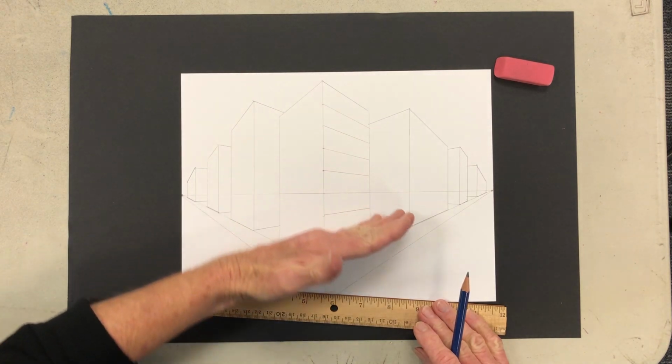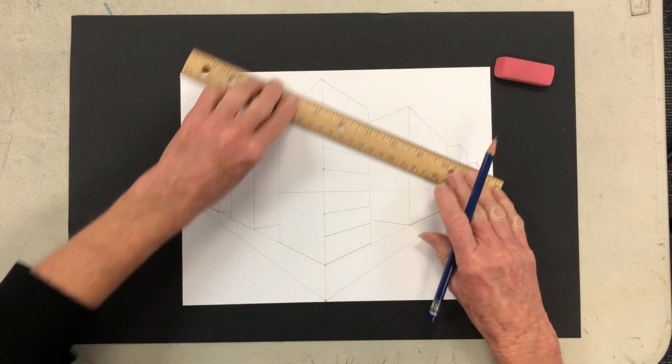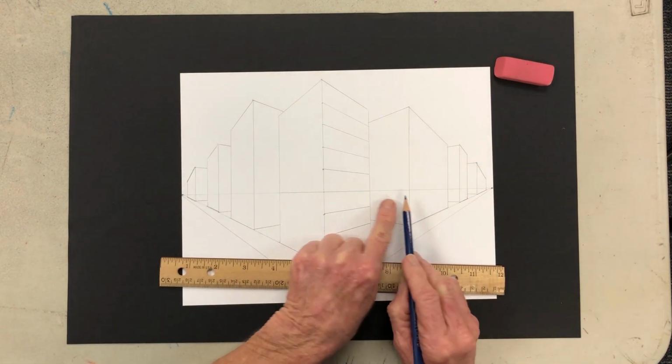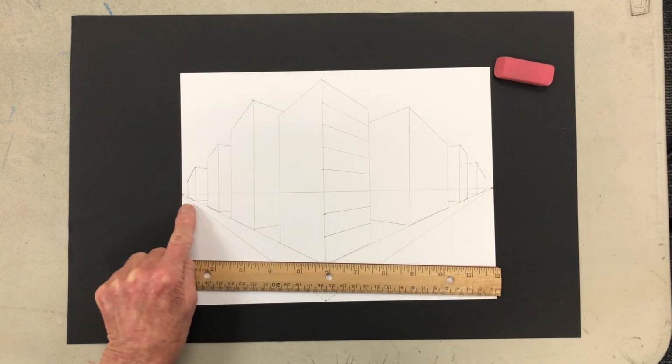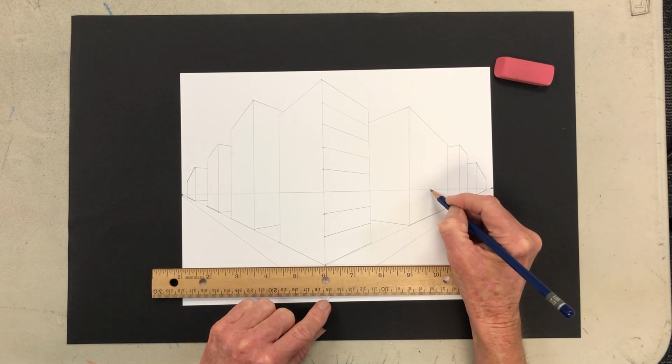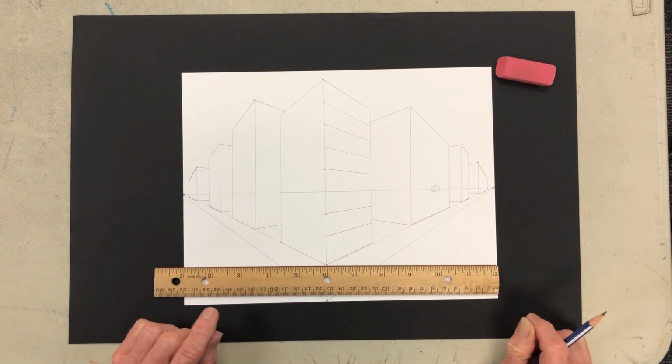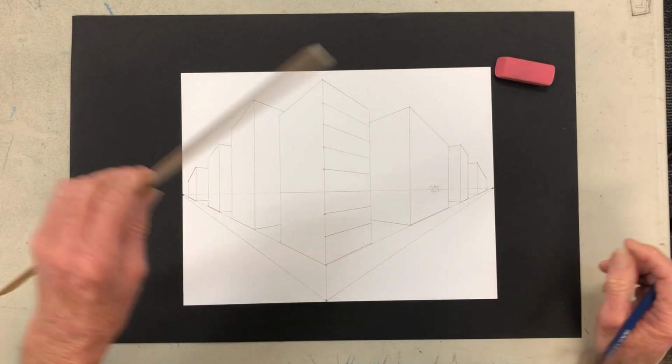All the ones below are going to angle like that. So these are angling up, these are angling down. Remember, this was our eye level. We talked about that being eye level. Here, I'll draw an eyeball there. We'll take that off later. That's my eye level, my horizon line.